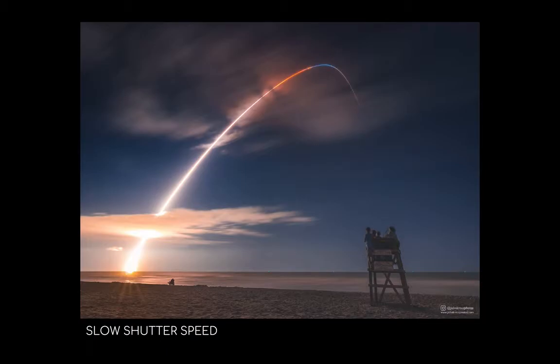Here's another good example of a photograph that was taken down by where I'm from in Florida, and this is an image of a Falcon 9 rocket launch on the east coast of Florida. And again, the camera is on a tripod, so anything that's still and not moving is sharp, right? So if you look at the sand down here, it's nice and sharp. Or this person sitting still, sharp. This kind of lifeguard stand, it's not moving, so it's nice and sharp and crisp.